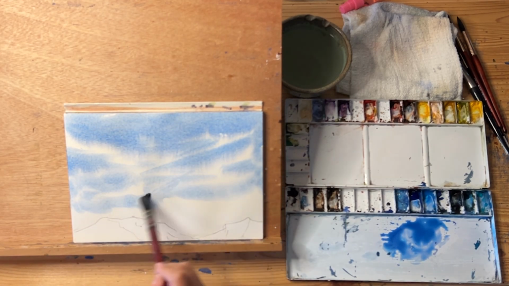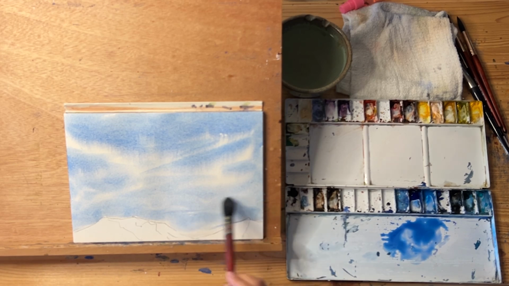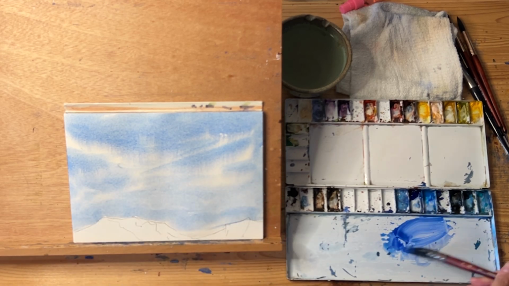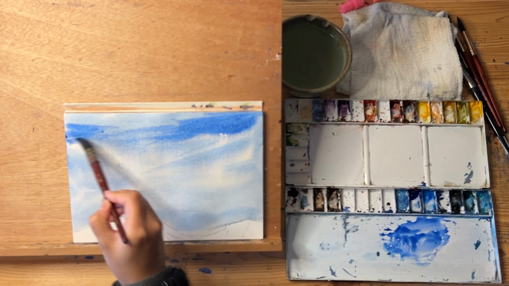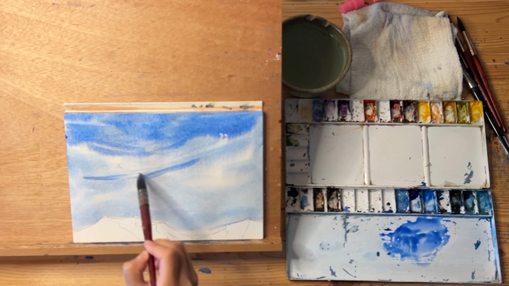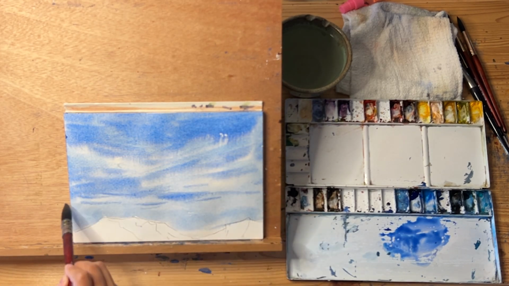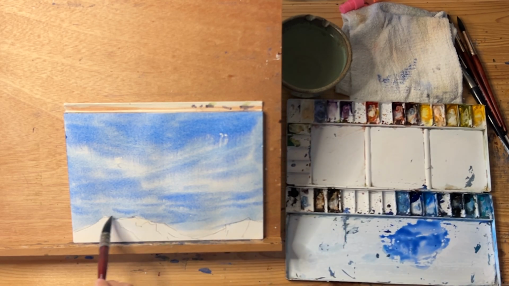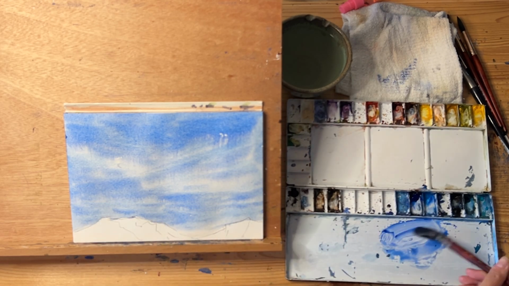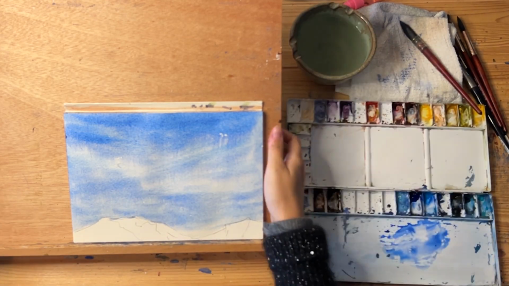What I do is just do these big swooshes, left to right, right to left, to create these kind of random shapes. Here is where perspective comes into play, where the clouds in the distance definitely need to be smaller and almost flatter in shape. So you can almost be doing these dashed lines horizontally across the painting. Cool. I think we have got our streaked clouds.